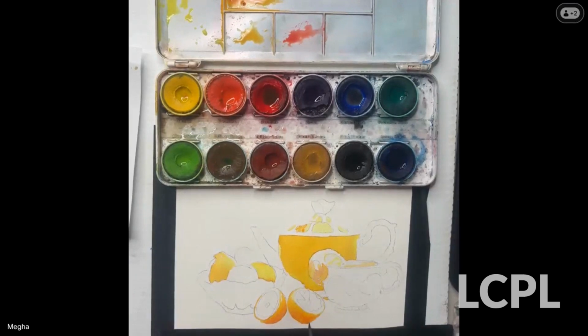I'm going to just leave this here and then move on to the middle areas. This one is a little lighter and this one is darker, so I'm going to make sure that effect carries on. And if you see, there are some areas here that are white. So I'm just going to leave those areas as they are and not paint around them.